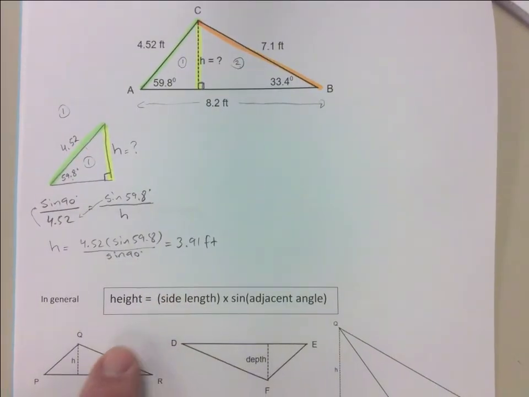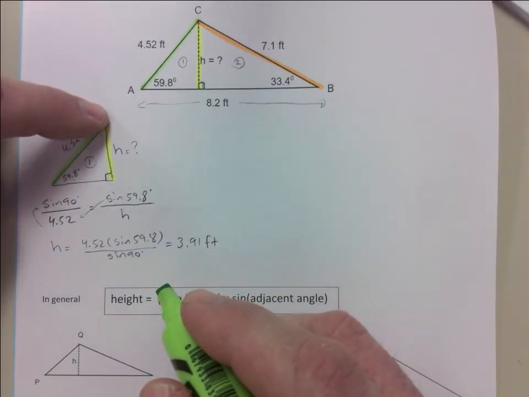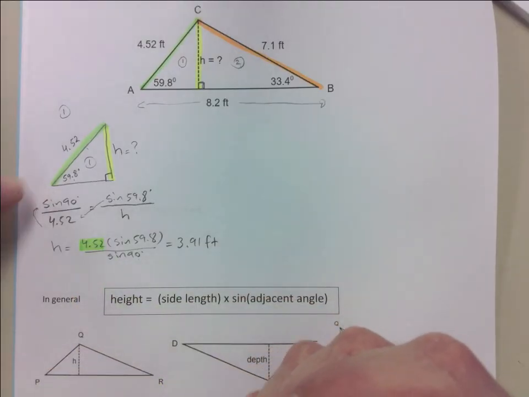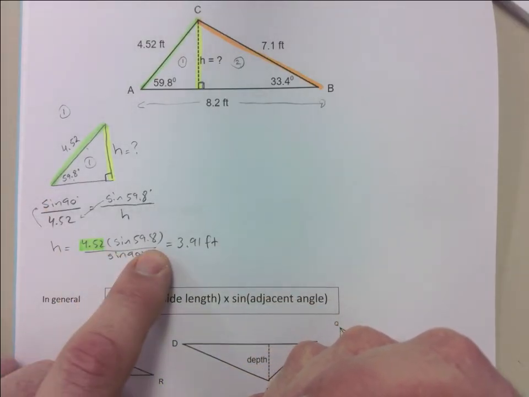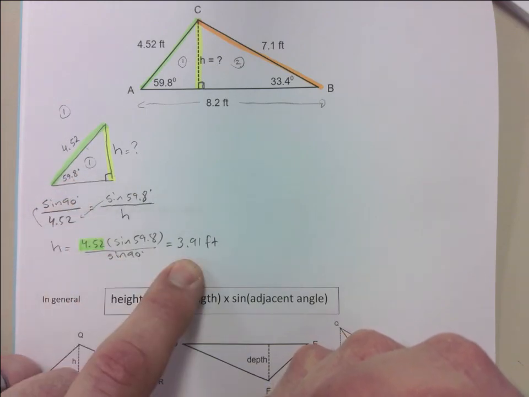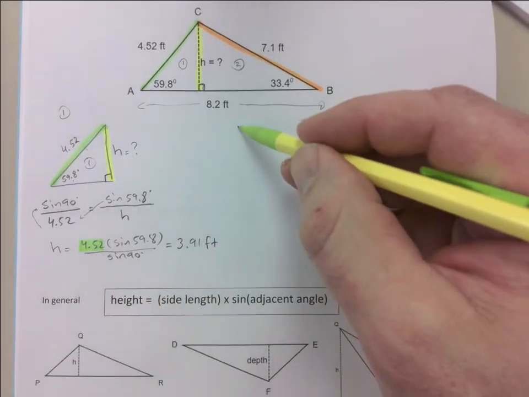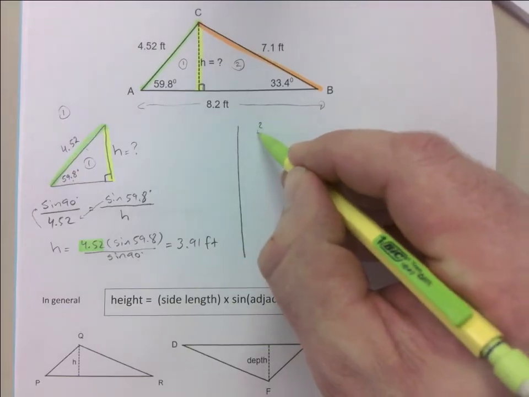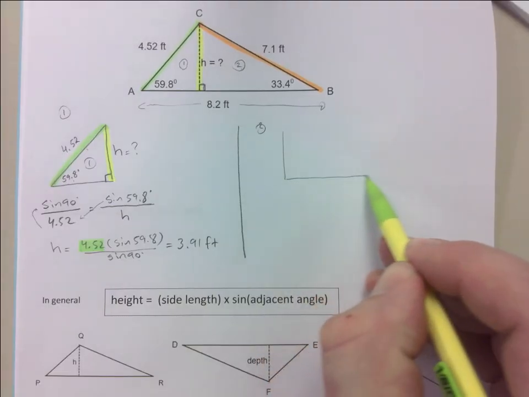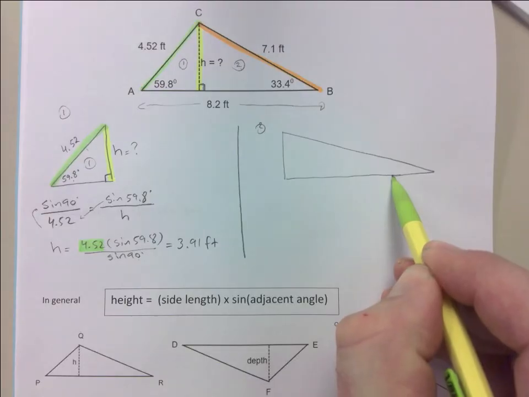But let's highlight, how did I find the height? I multiplied this slant times sine of that angle that's touching it, 3.91. Let's approach it from the other side, from this side. The height should be the same, correct? Yes? The height should be the same?